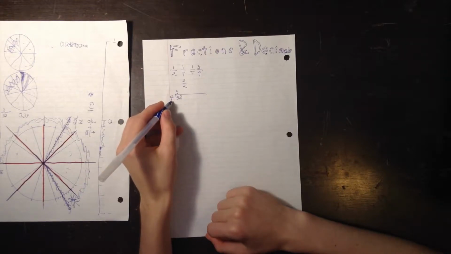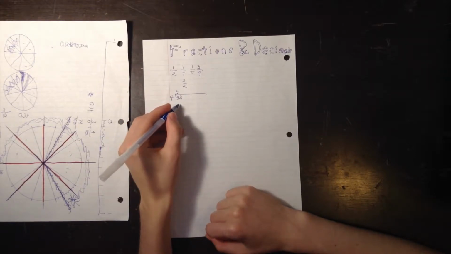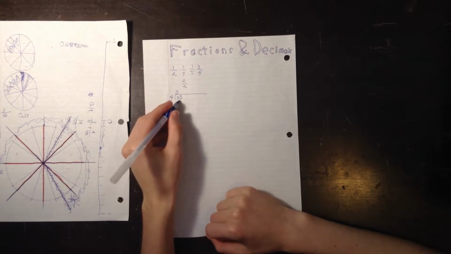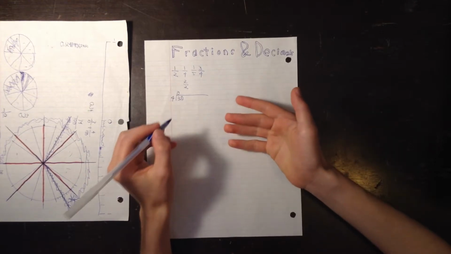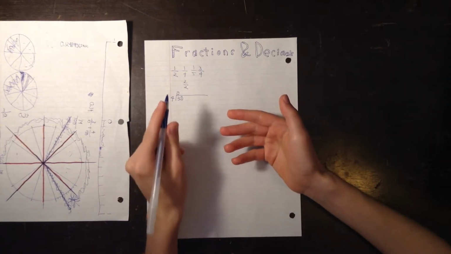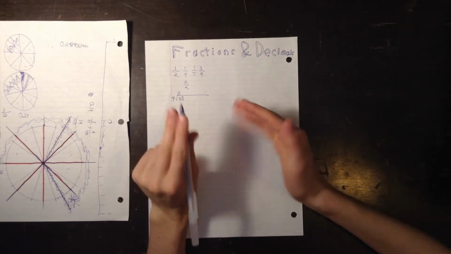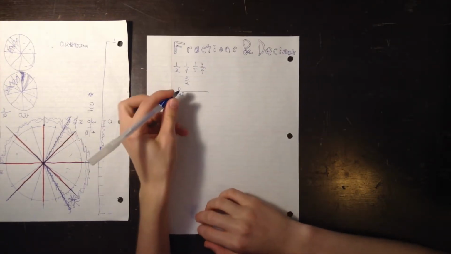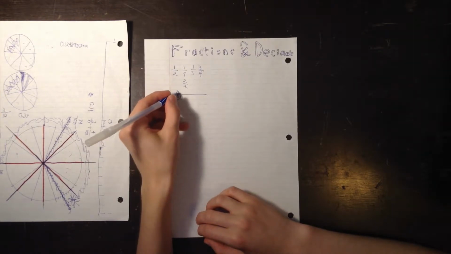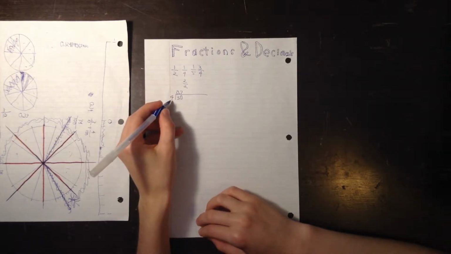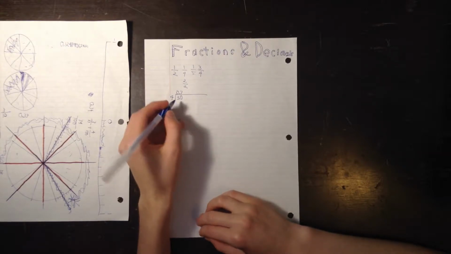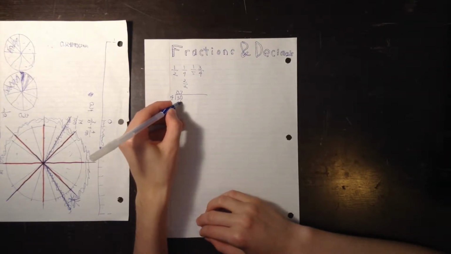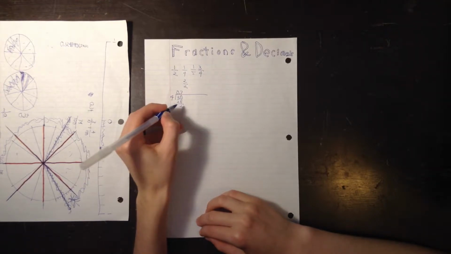So anyways, 4 goes into 3.0. Well, we can figure that 4 goes into 30. How many times does 4 go into 30? 4, 8, 12, 16, 20, 24, 28, 32. So not quite 8 times, so it goes in 7 times. And how many are we left with? 7 times 4 is 28. That leaves us with 2.